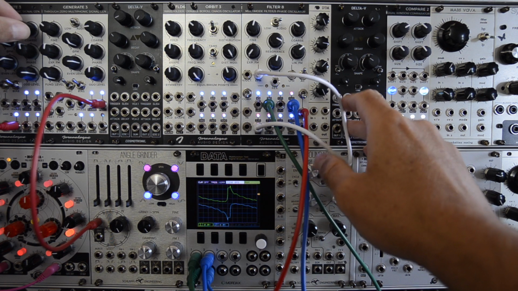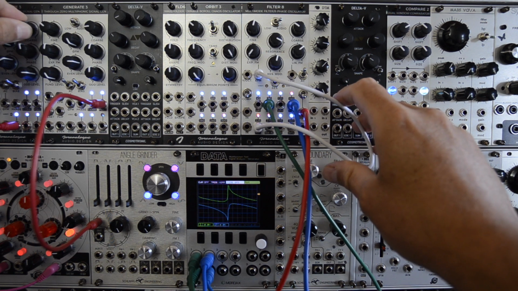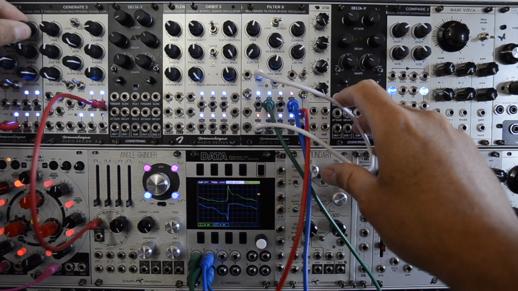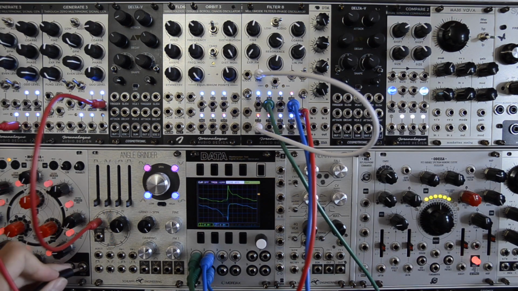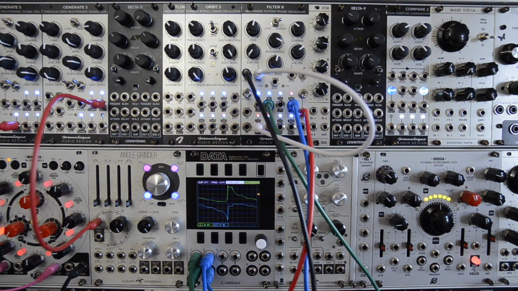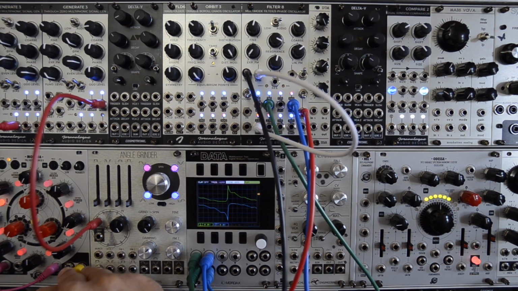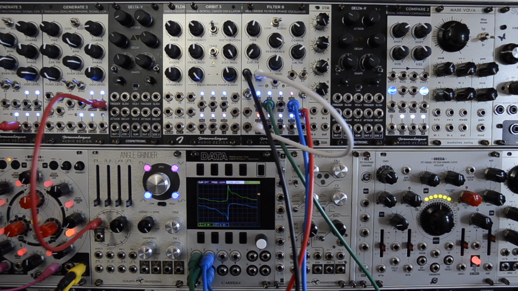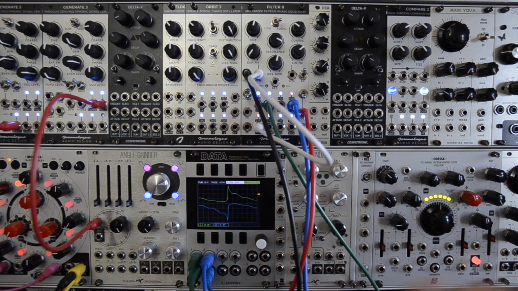Let me turn up the oscillator that I'm using to modulate this hold circuit. I'm curious how this sounds with a sequence going into filter 8. Maybe I should tune this sequence to the VCO I'm using for the whole circuit here. And as you can see, this gets really interesting. And again, you can do this at LFO rates as well.